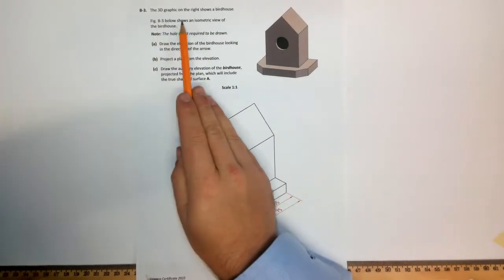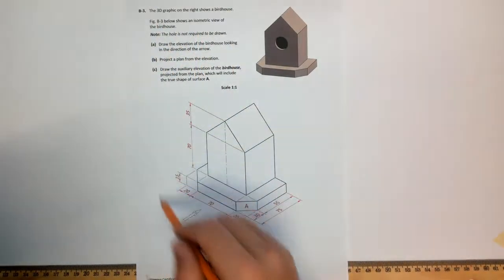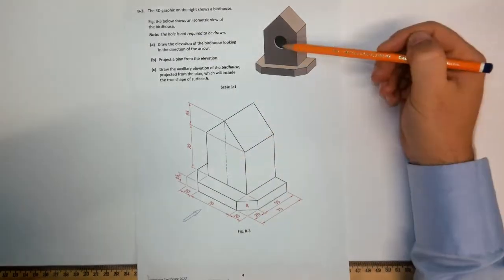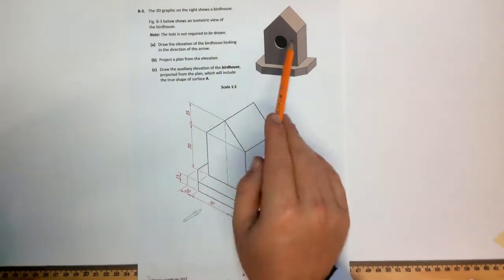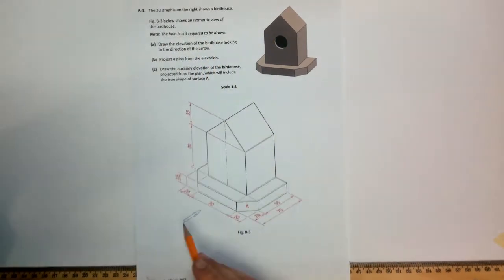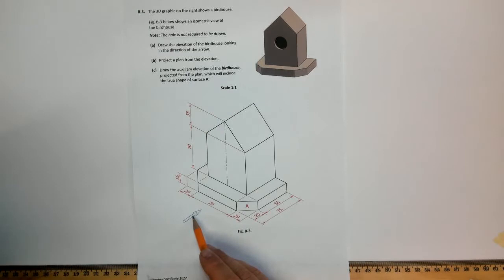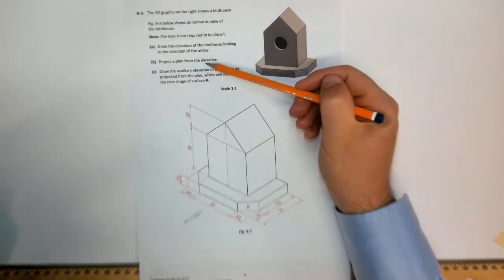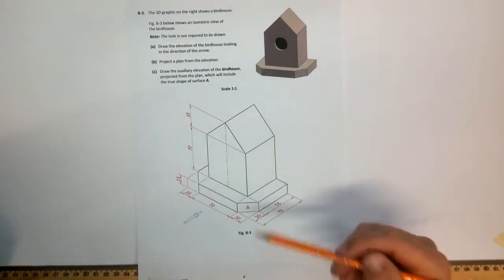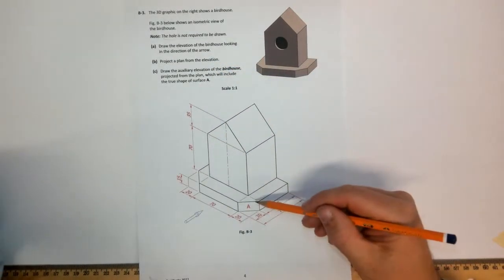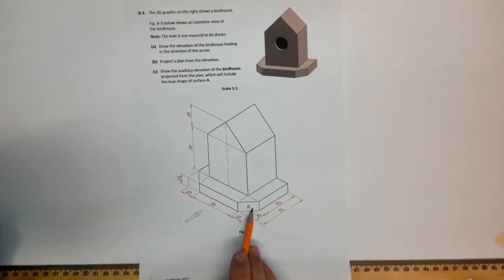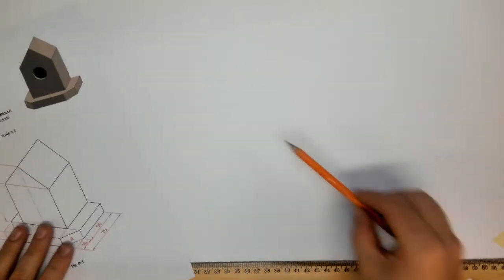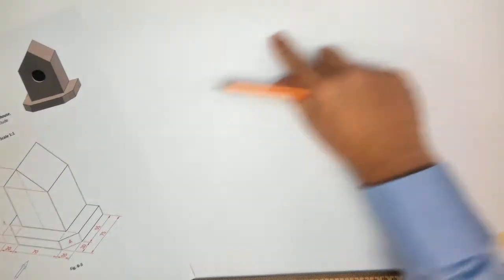Okay, so question B3, we've got an isometric view here of a birdhouse. We don't need to draw the hole in it. Part A, draw an elevation of the birdhouse looking in the direction of the arrow. Part B will be project a plan. And part C will be to draw an auxiliary elevation to find the true shape of surface A. Just note surface A is on the right, so we're going to be projecting up that way on our page.